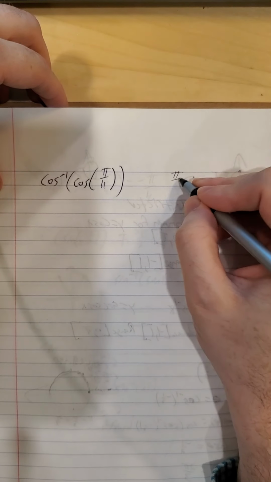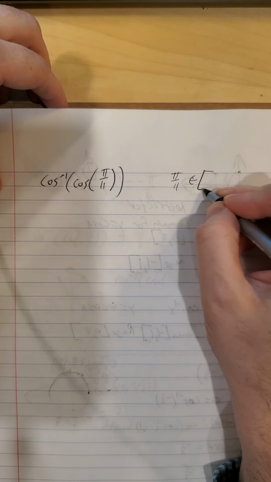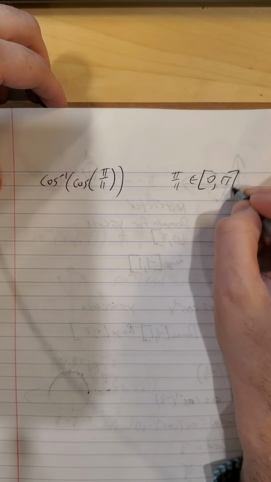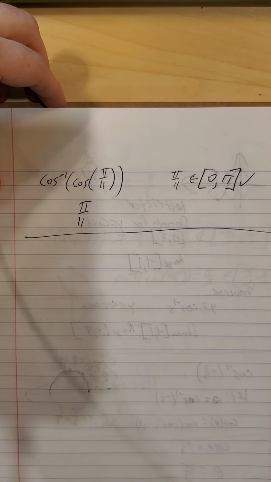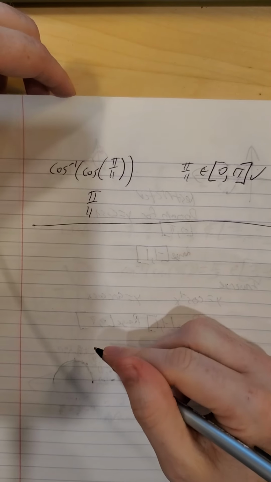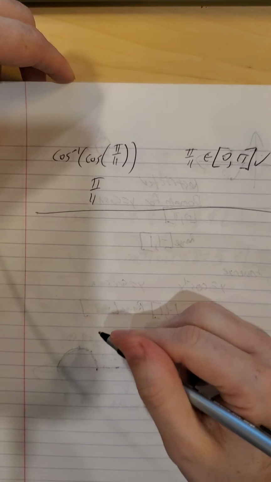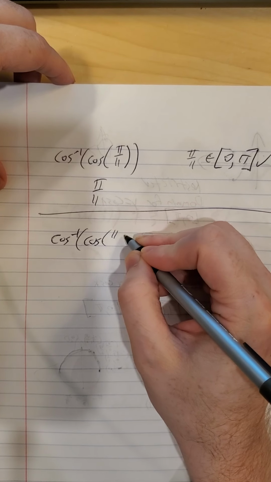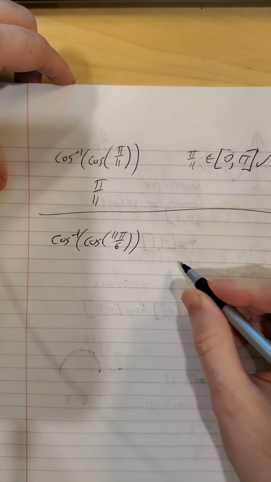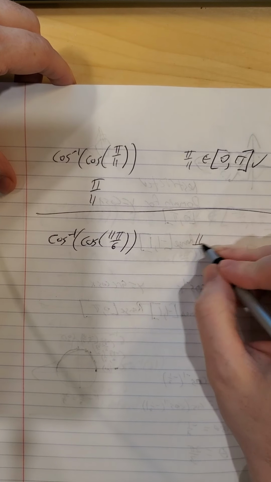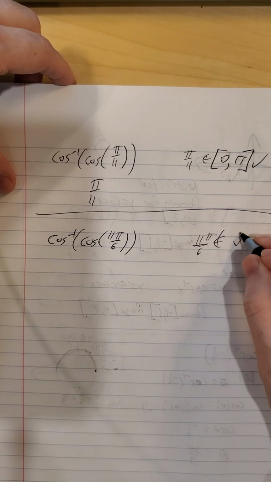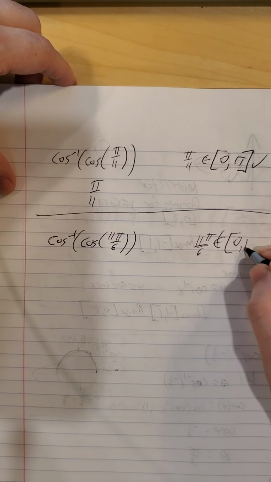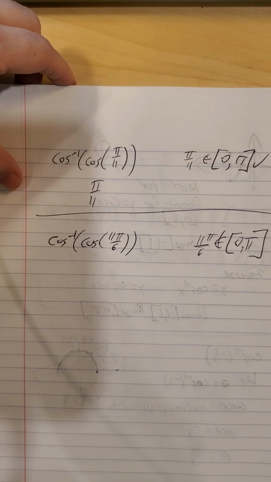Well, pi over 11 is on our closed interval of 0 to pi, so we get to just use the pi over 11. That is our angle. But if they asked us for the arccosine of the cosine of 11 pi over 6, I can't just say that's 11 pi over 6. 11 pi over 6 is definitely not on our list of 0 to pi. It's not on our required interval.